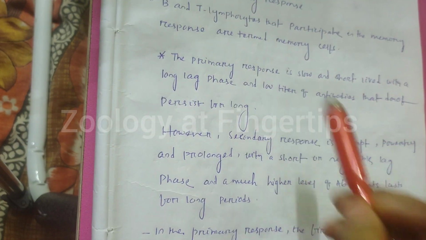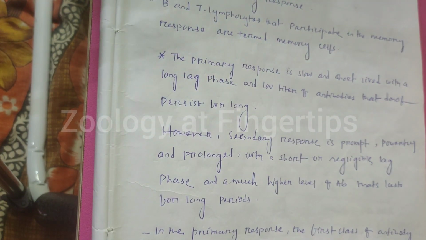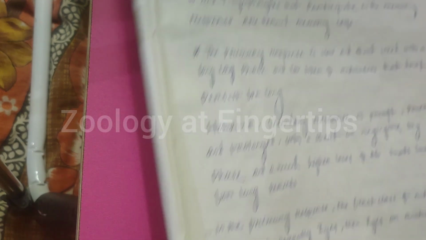The primary response is slow and short-lived with a long lag phase, and a low titer of antibodies is detected, and it does not persist for a long time. But the secondary response is prompt, rapid, powerful and prolonged with a short lag phase and a much higher level of antibody that lasts for a long period.